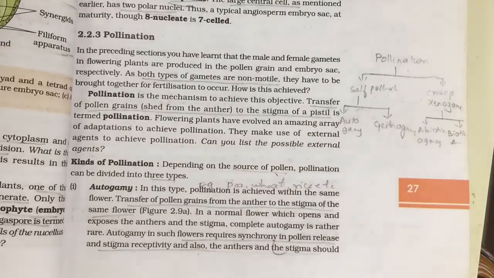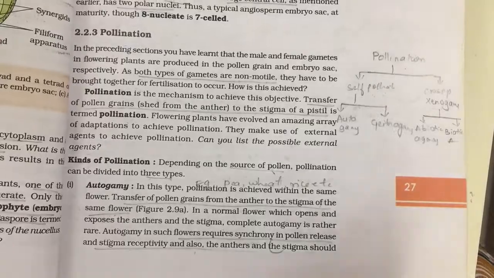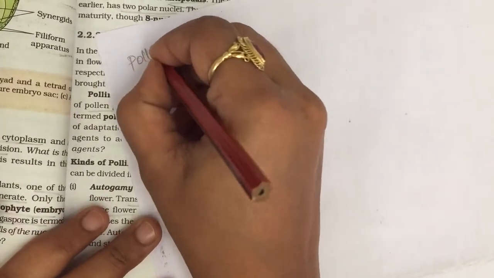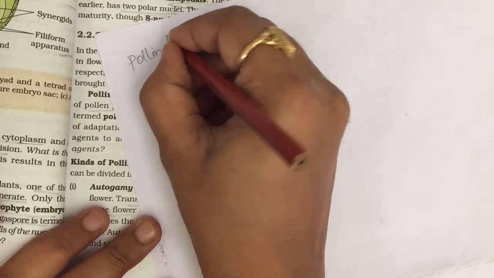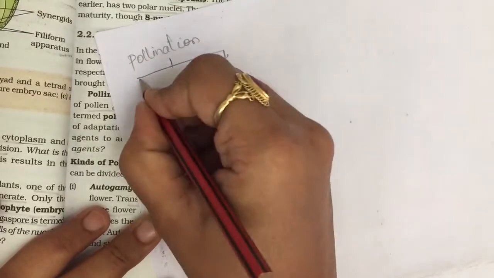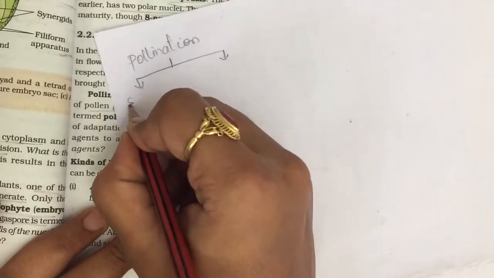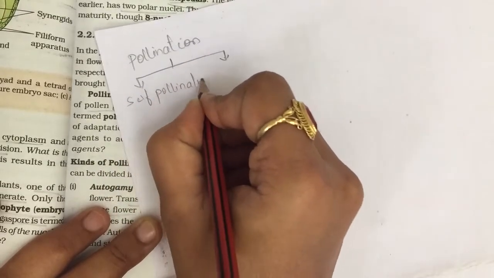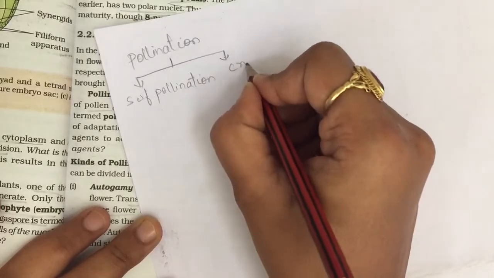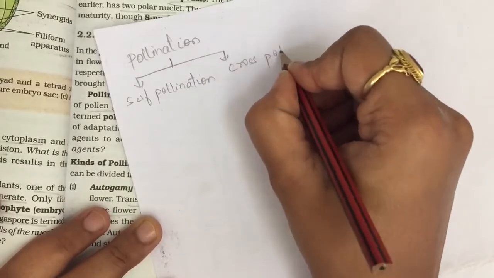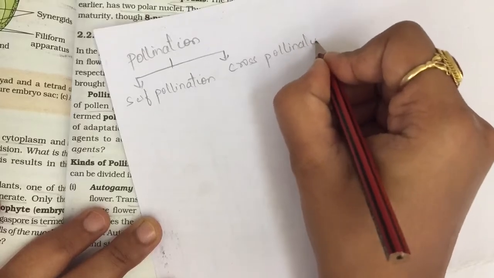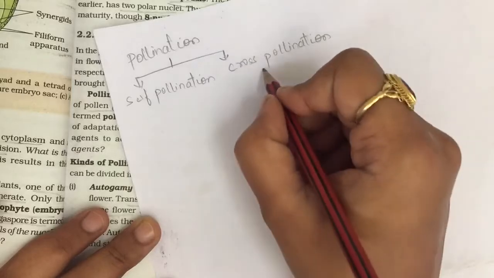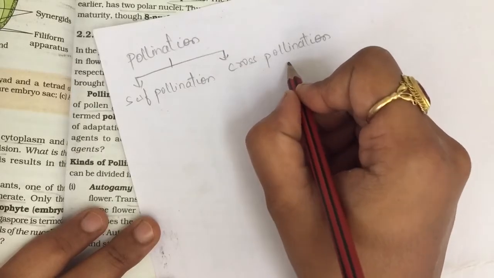Pollination is of different types. Let me explain. We can give two different types: one is self-pollination, another is cross-pollination. Self-pollination means pollination takes place in the same flower. Cross-pollination means pollination takes place between two different plants.